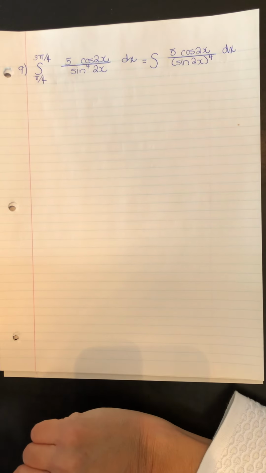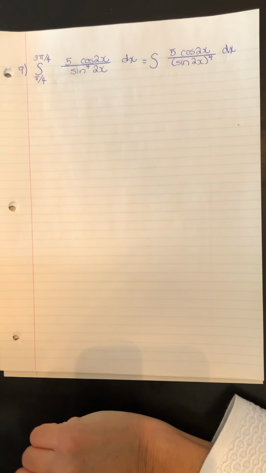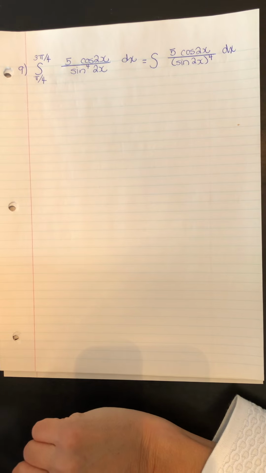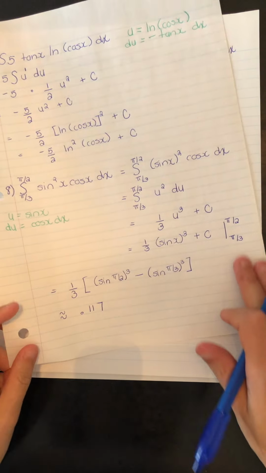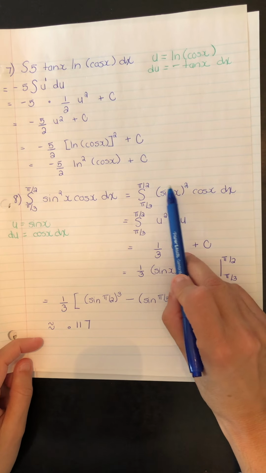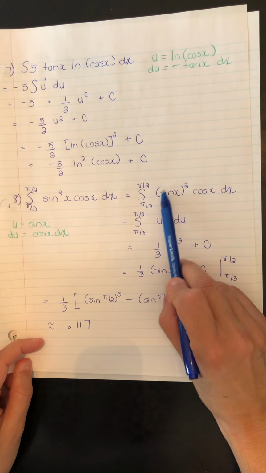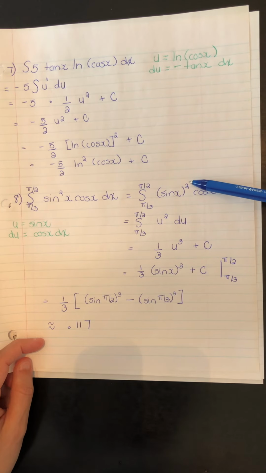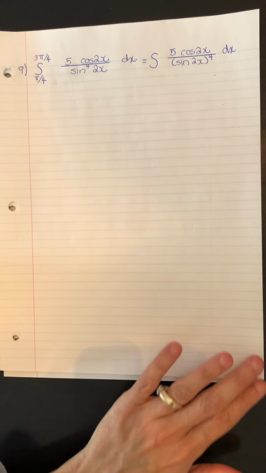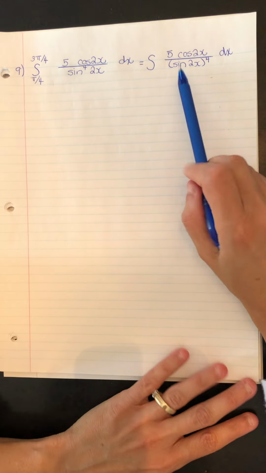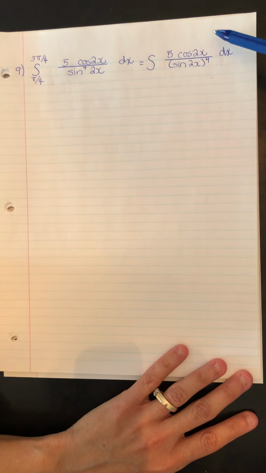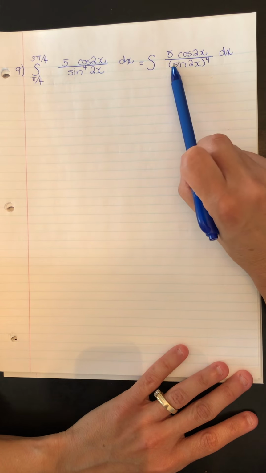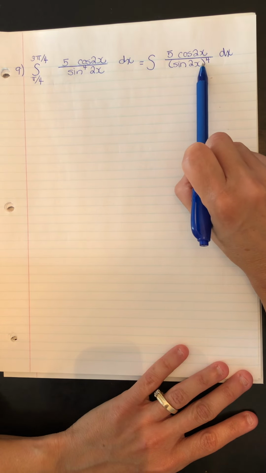Now, remember in the last question we called the function that was in the bracket, way back here, you remember? We said that sine x was u. And that's because it was in the bracket with the external exponent. And the same can be done here. It's inside the bracket with the external exponent, so it can be called our u.